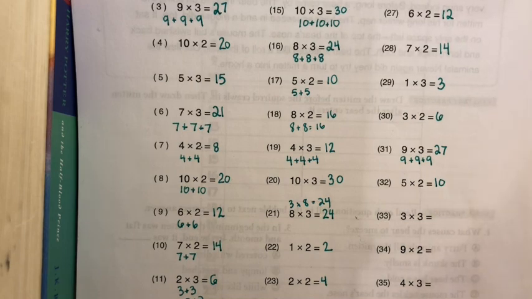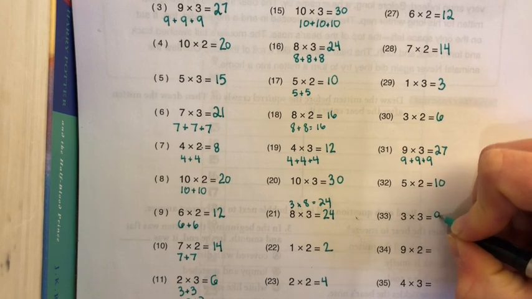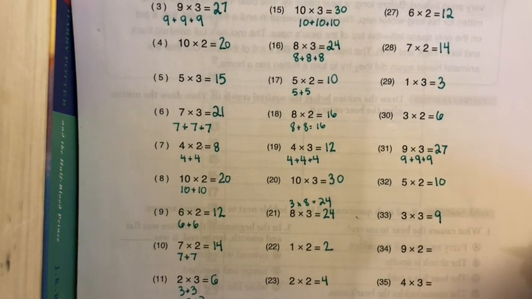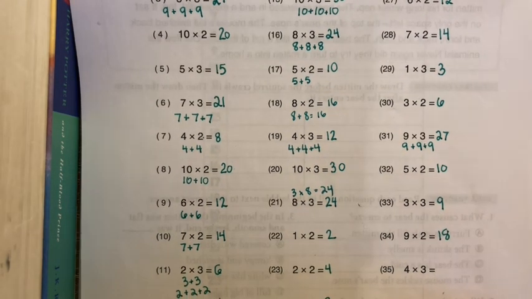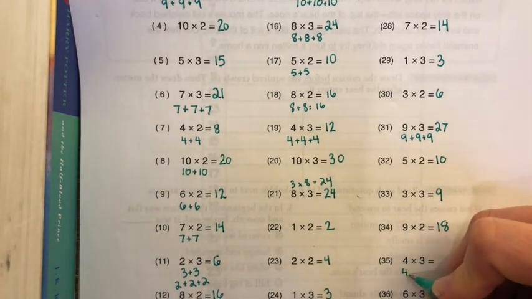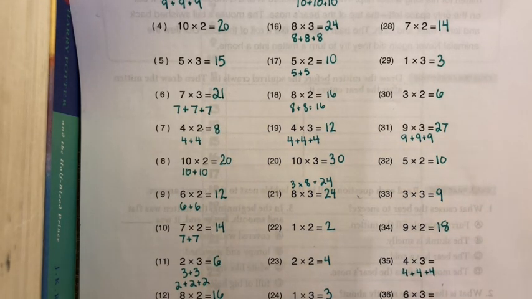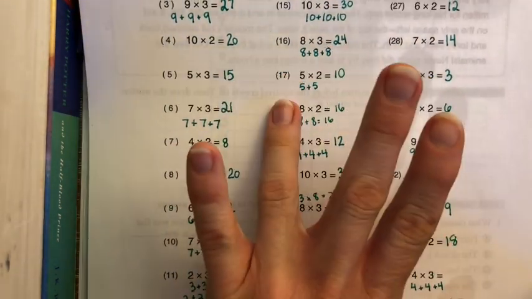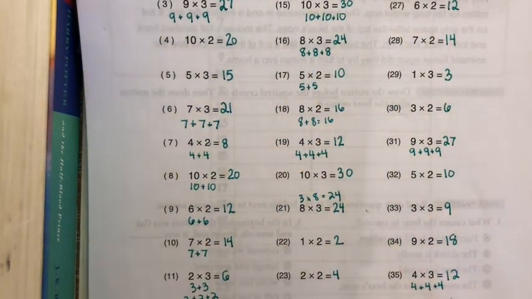3 times 3. Count by 3s 3 times. 3, 6, 9. 9 times 2. Double 9 is 18. 4 times 3. Well, we could do 4 plus 4 plus 4, or we could count by 3s 4 times. 3, 6, 9, 12.